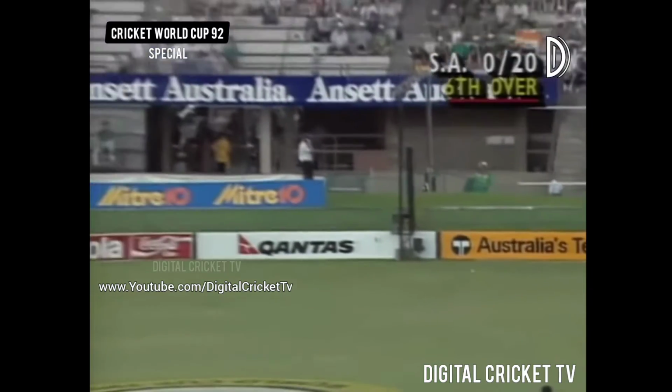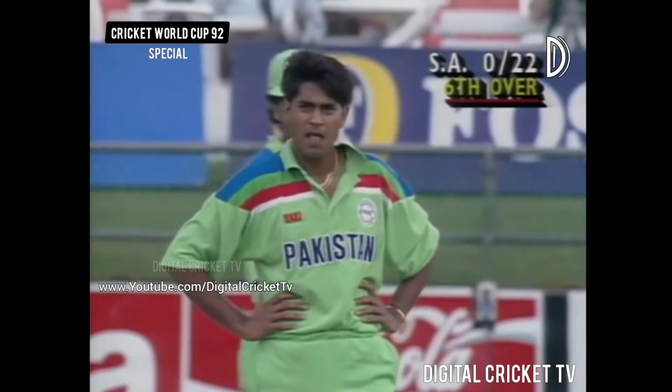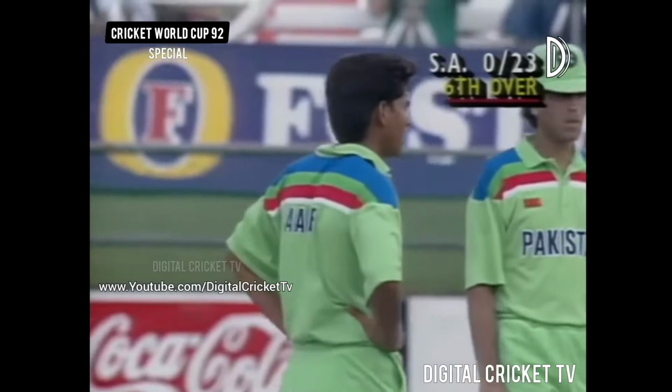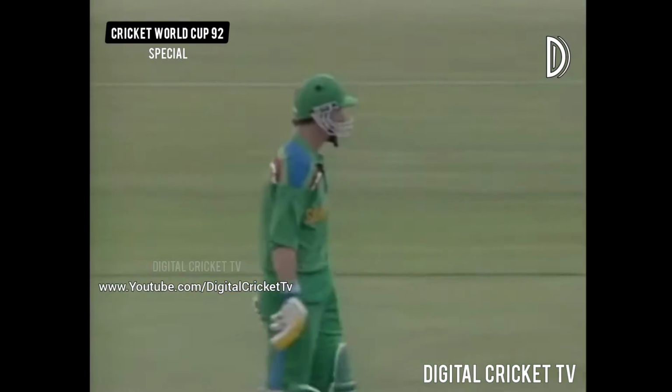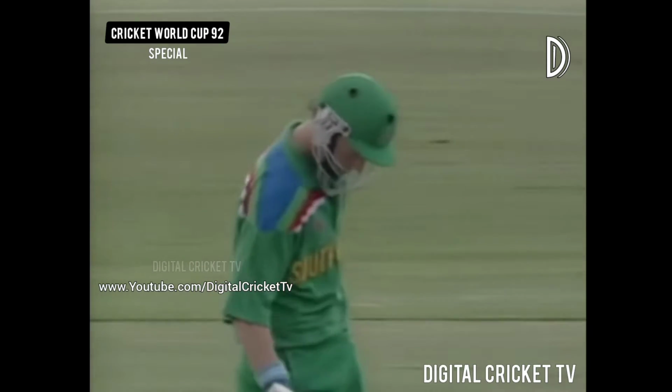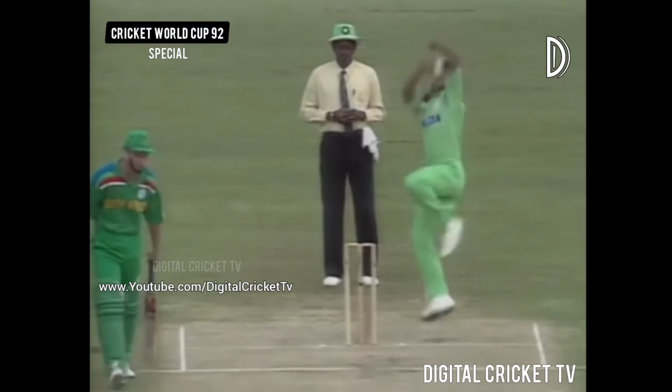Thick edge, that could get to the boundary. The third man very, very square there. I'm not too sure that that's a very good idea. That boundary gets longer as it goes a bit squarer, and that one flying away quite fine. So that's his third boundary. Yes, he's doing the job, Andrew Hudson.